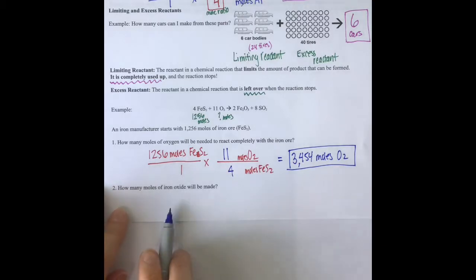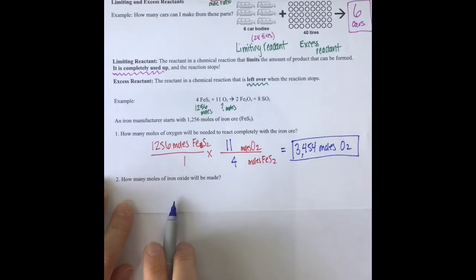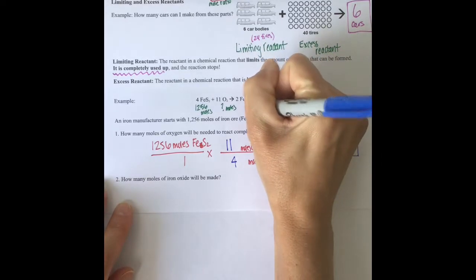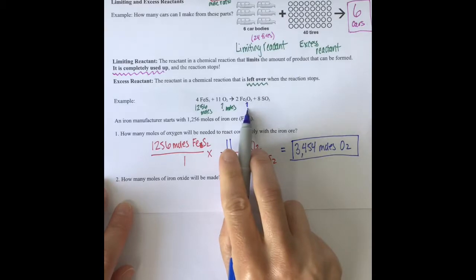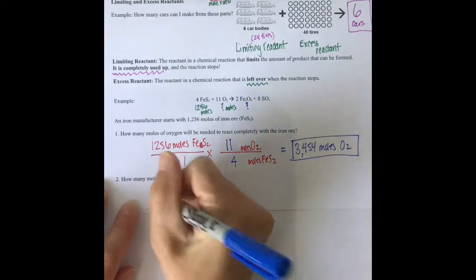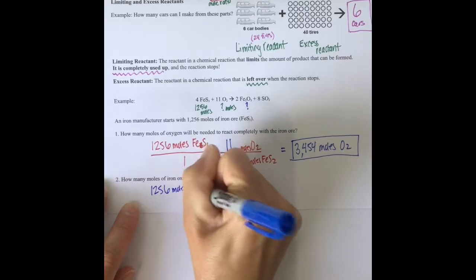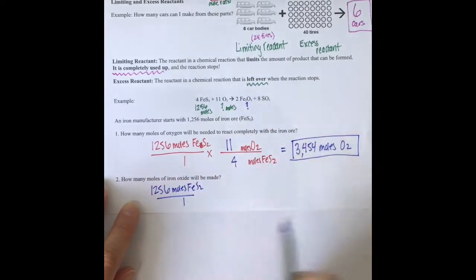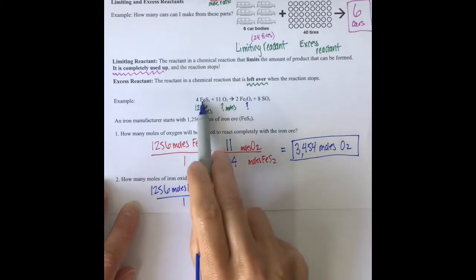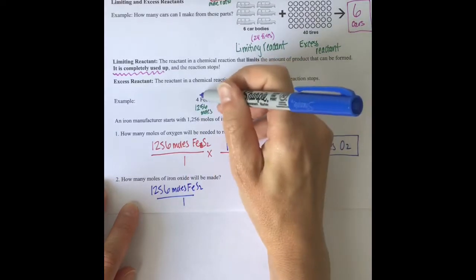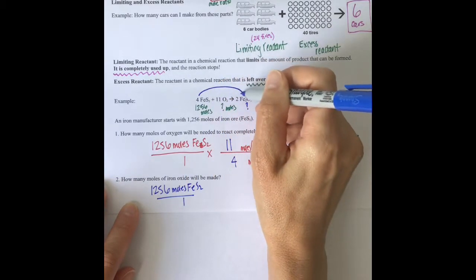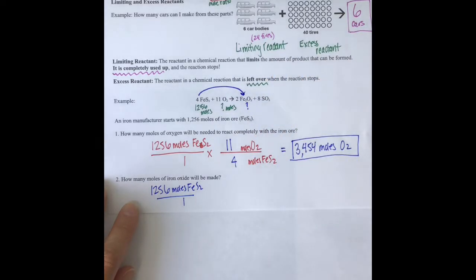Okay? I'd like you to start this second part on your own. So it says how many moles of iron oxide will be made. So now we're going to put our question mark under the product. Okay? I want you to start with your given again. But now the question is, how much product can be made? We want to switch from here to there. So go ahead and pause this and see if you can set that up and get the answer.